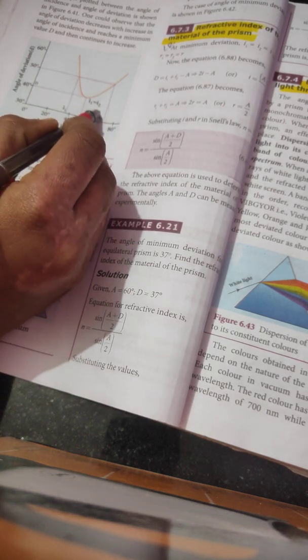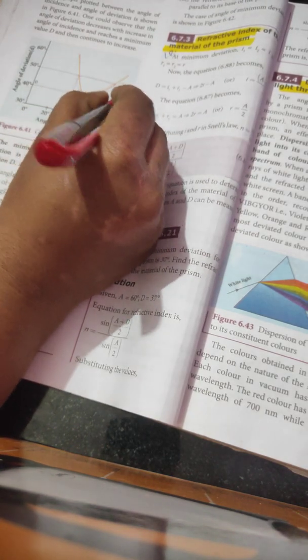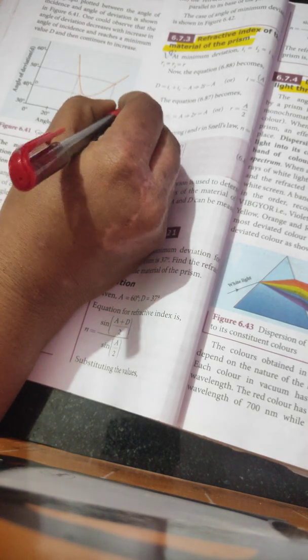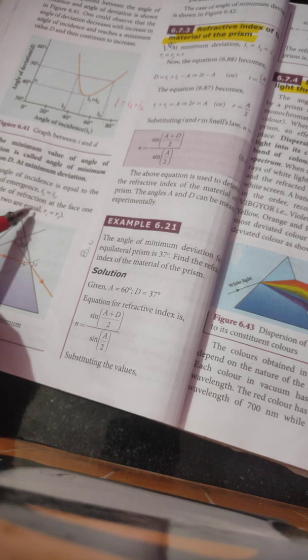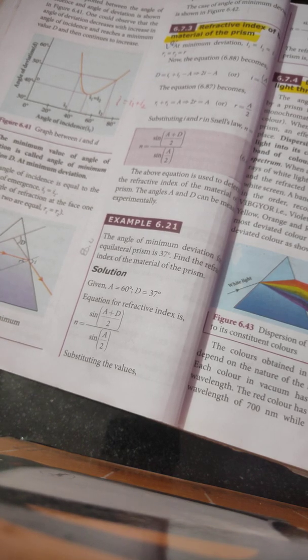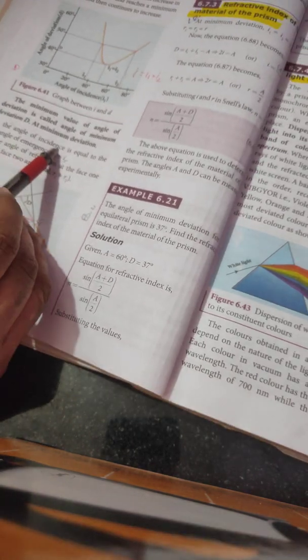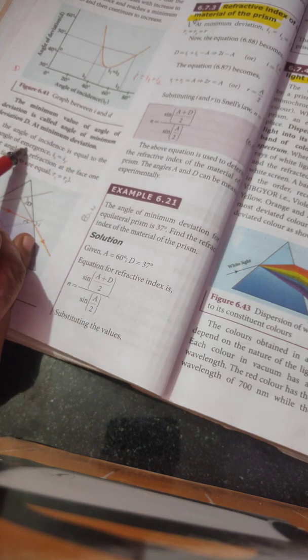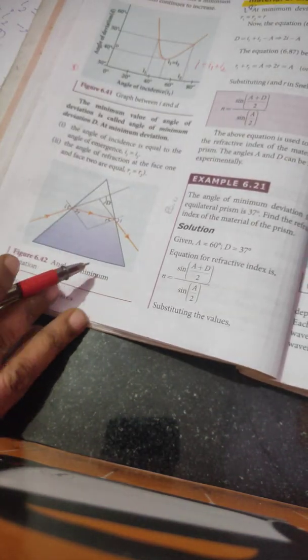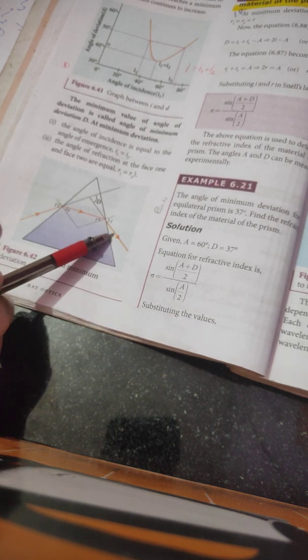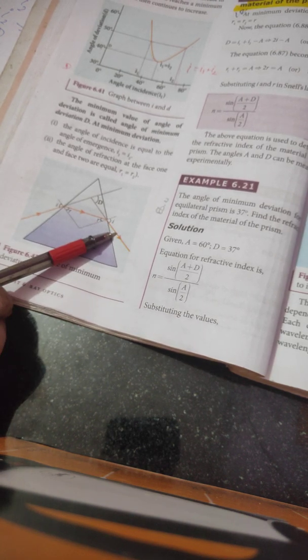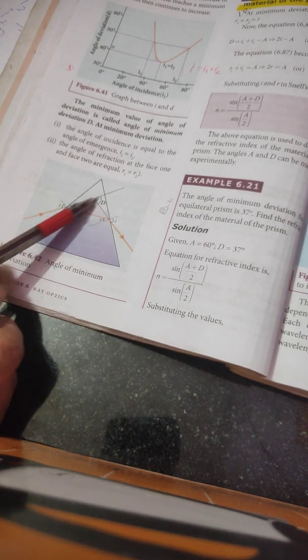So i1 is equal to i2, which means i is equal to i1 and i2. And r1 is equal to r2, that is nothing but the refraction. So first, the angle of incidence is equal to the angle of emergence. We have seen this diagram before in the previous topic. So what is the diagram? I have the prism here. This is the incident ray and this is the emergent ray which comes out from the prism. And this is the angle of deviation.